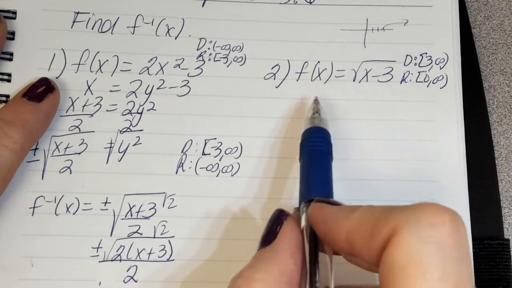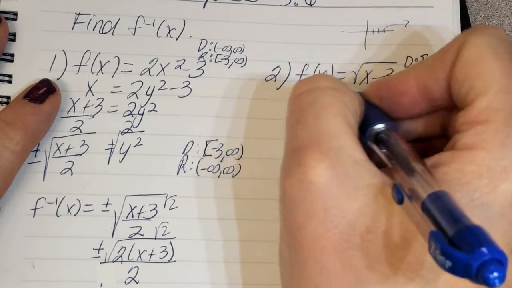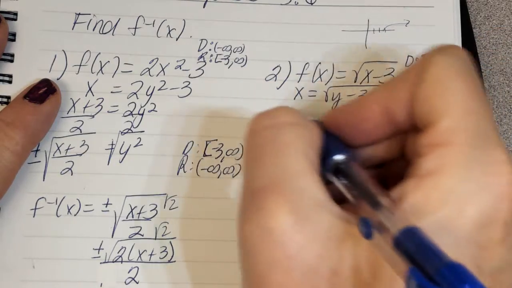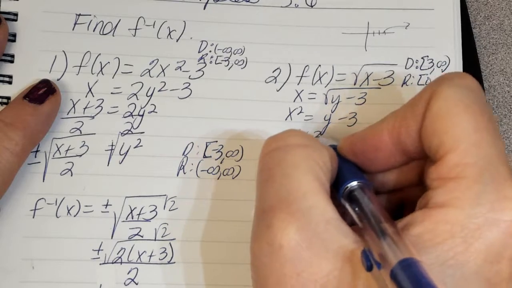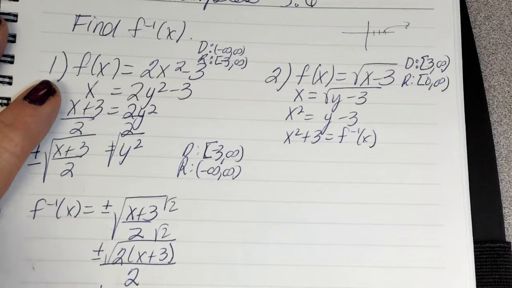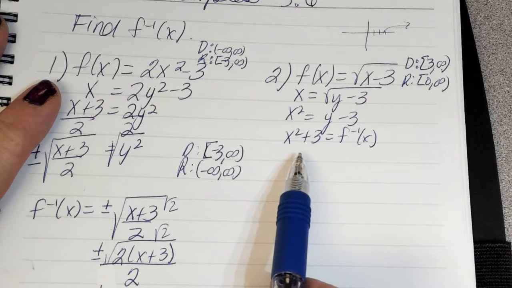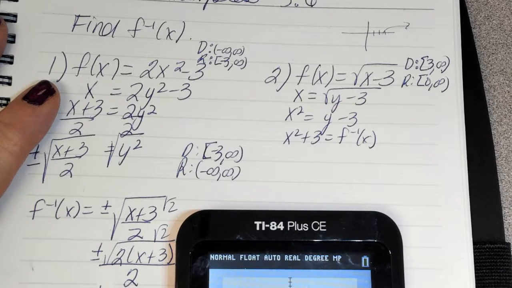All right, so now I'm going to find the inverse. This is my y, it becomes x. This is my x, it becomes y. I'm going to square both sides. I'm going to add 3. Now, here's what I get for my inverse function. But what does this function look like? You should know that function. What kind of shape is it? It's a parabola, right? Look, I'm going to go ahead and graph it.